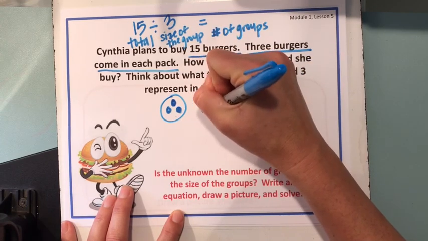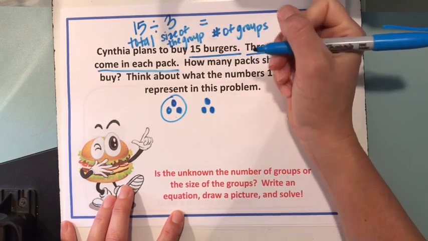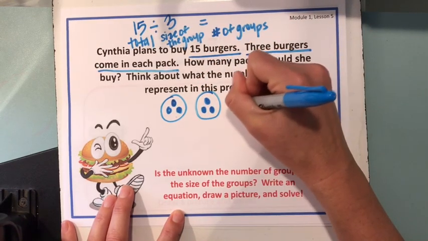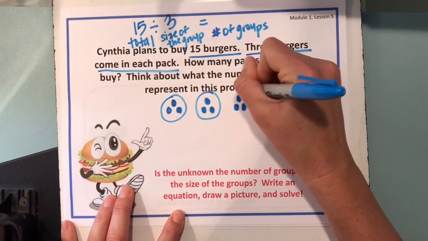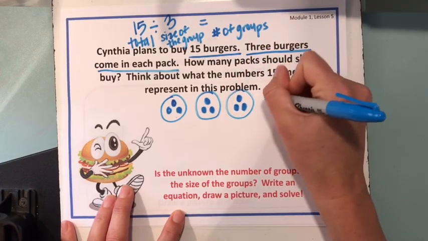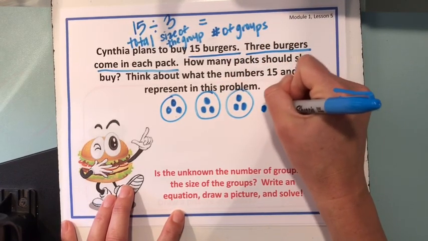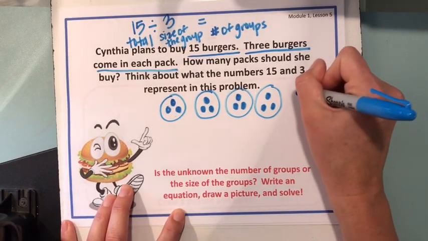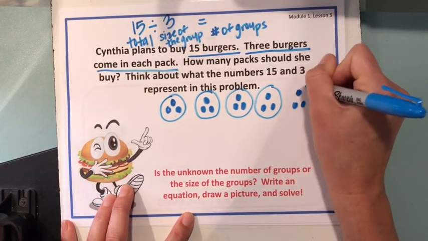4, 5, 6. Still not to 15, so I have to keep going. 7, 8, 9. Got to keep going. 10, 11, 12. I'm still not there. 13, 14, 15. Whew, I did it.